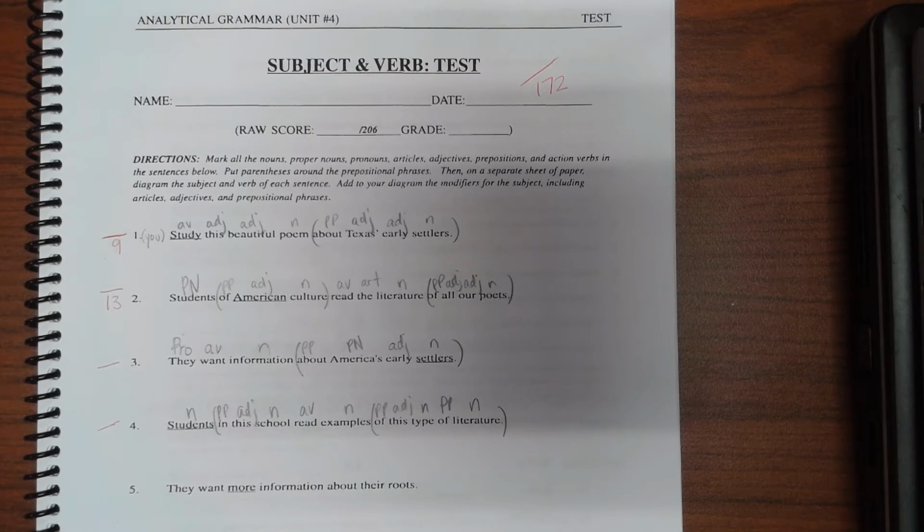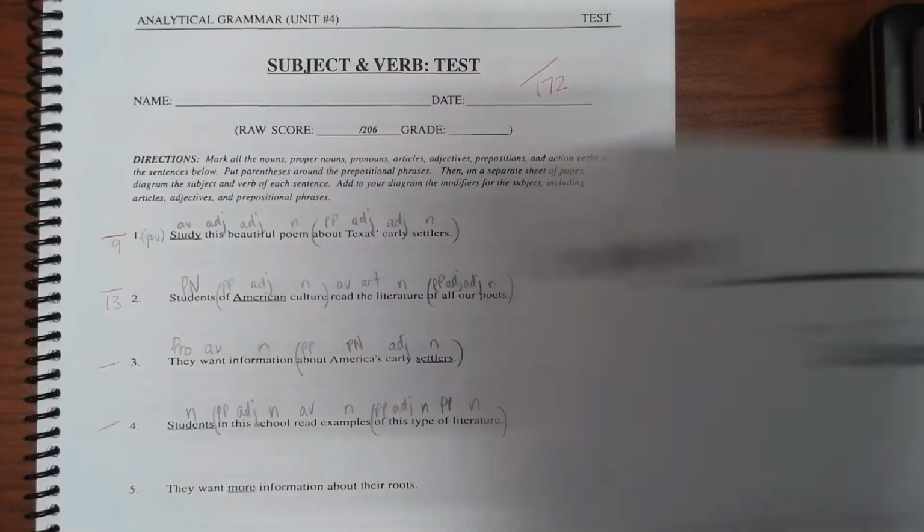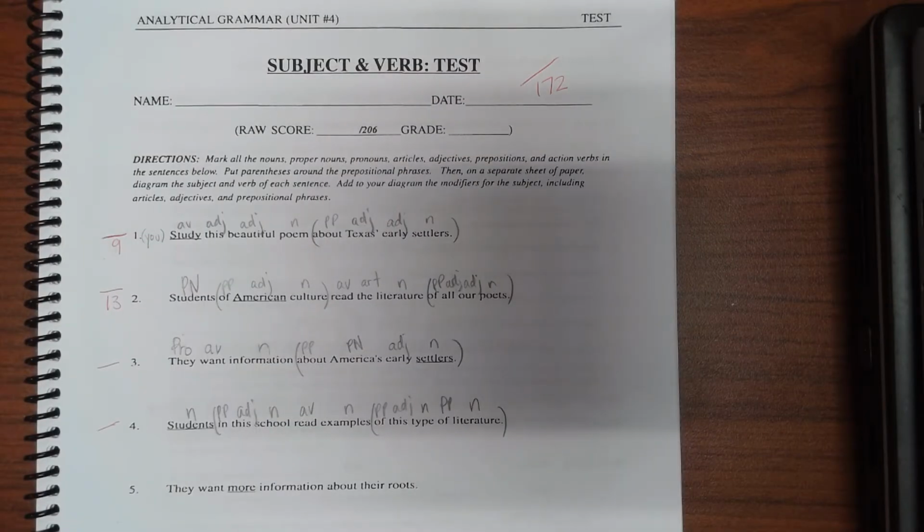All right, good morning. It is Monday, and we are here to correct the subject and verb test. Now, I know many of you were wanting a little bit more support on exactly what to do when you're correcting, so I'd like to show you. I did 4 sentences here because I don't want to spend a 45-minute video, and I just want to show you how to correctly assess points and to make sure you're giving yourself the correct score. I will then also show you a finished version of the diagram sheet, so we'll do that in a bit.